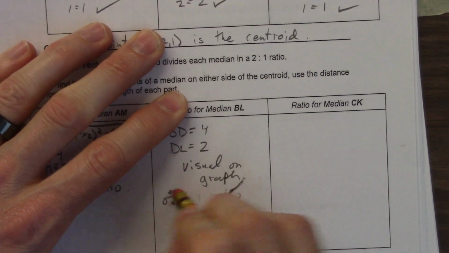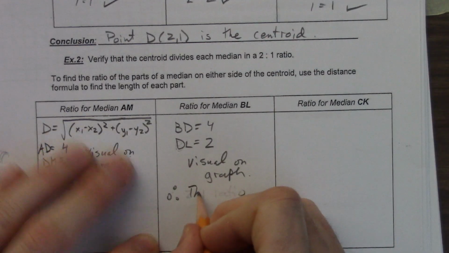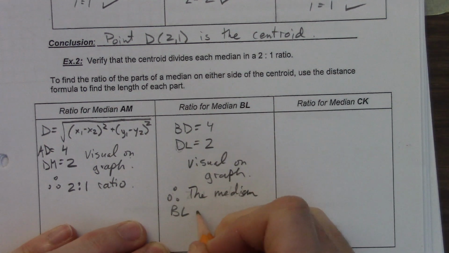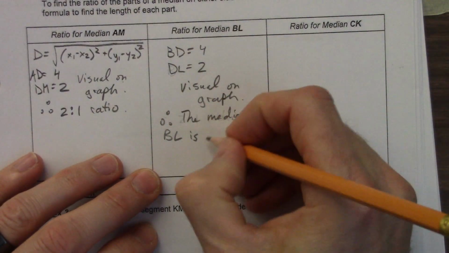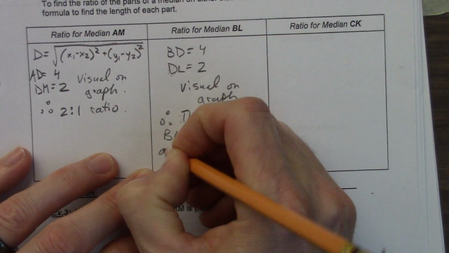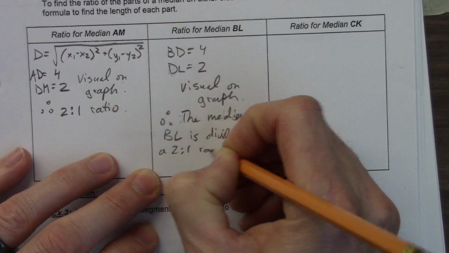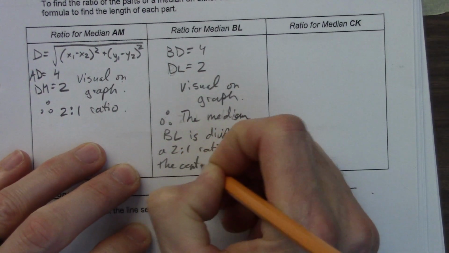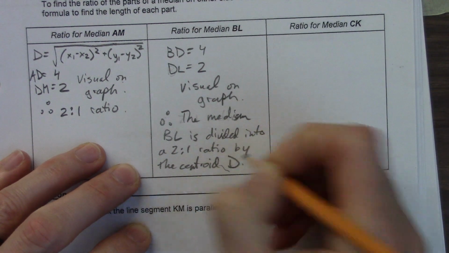So I'm going to write it out. Therefore, the median BL is divided into a 2:1 ratio by the centroid D.